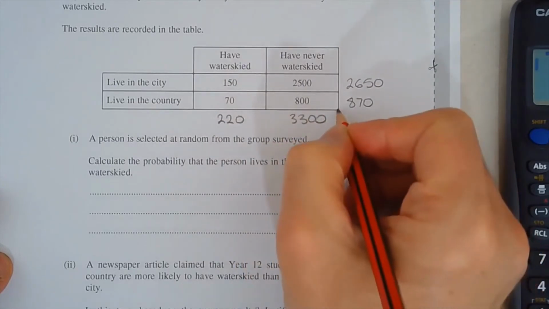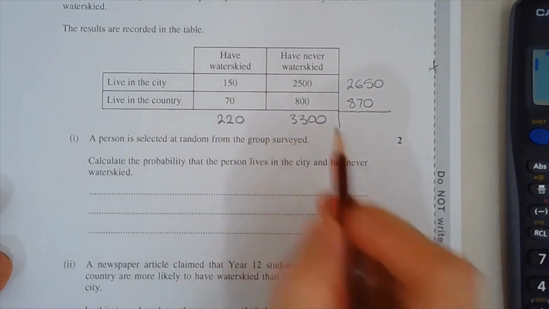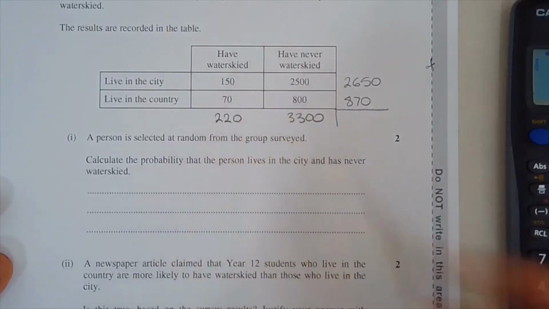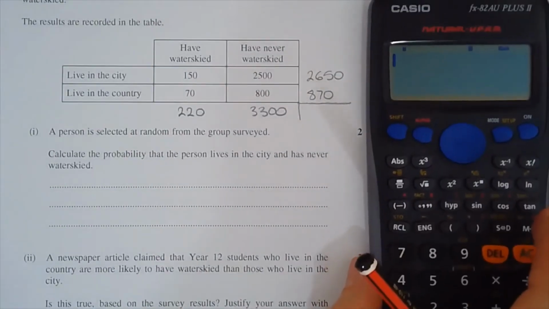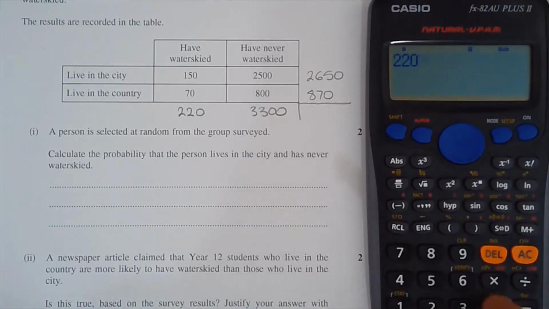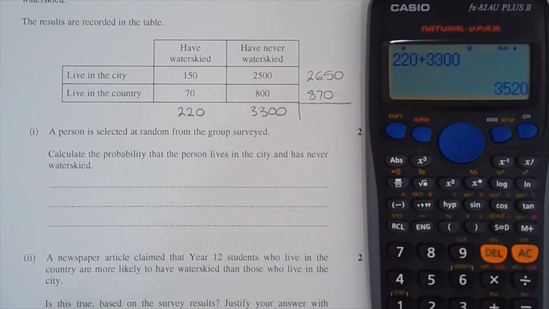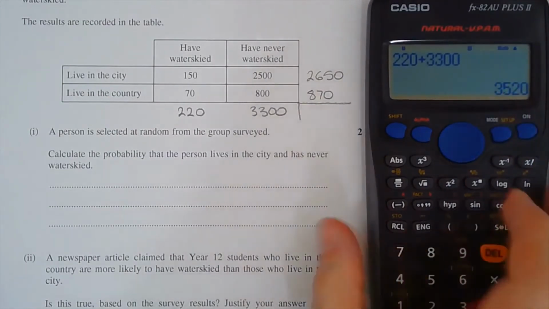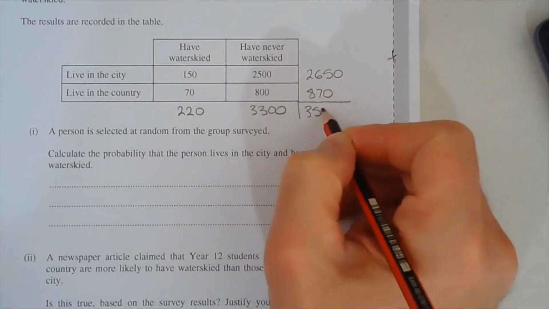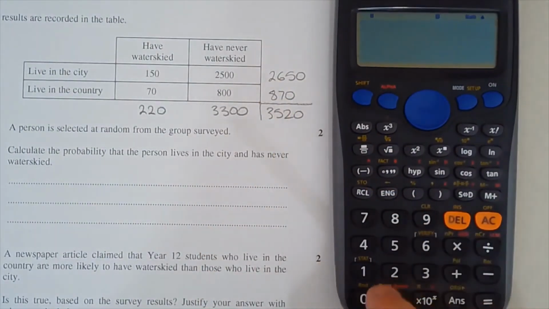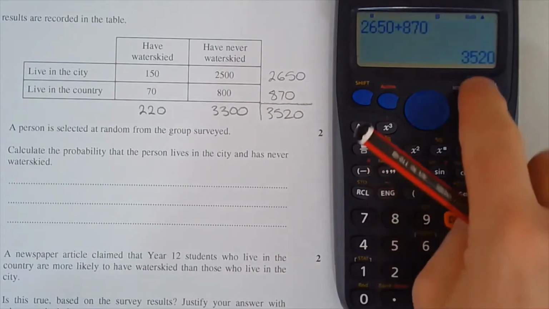Now what you should find is that if you add up that last row, 220 plus 3,300, so if you're under exam pressure and you don't trust yourself too much, just use your calculator, add them up. You get 3,520. But also check that the last column also adds up to the same amount too. 2,650 plus 870, you get 3,520. So we're happy with that.